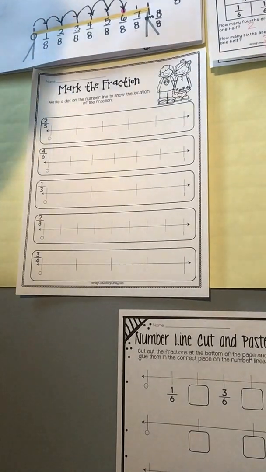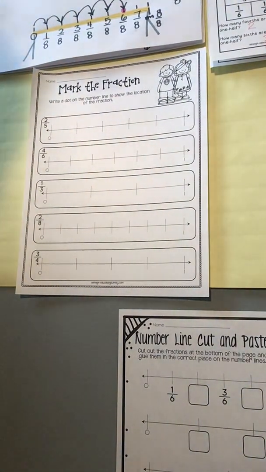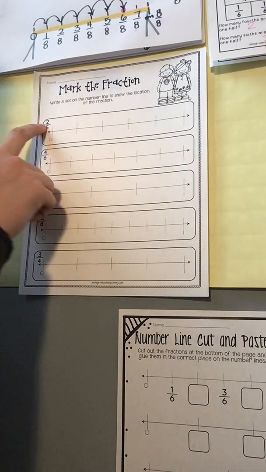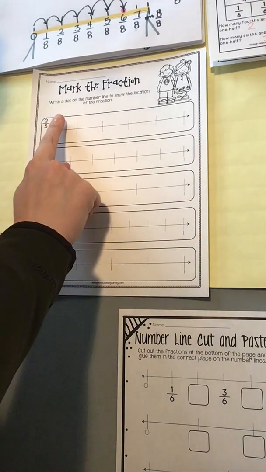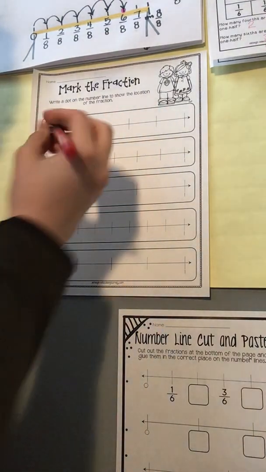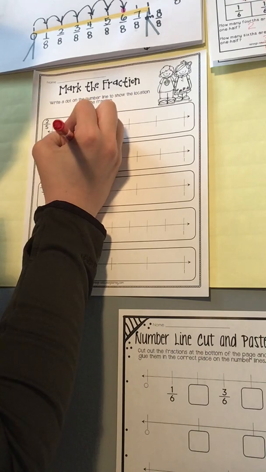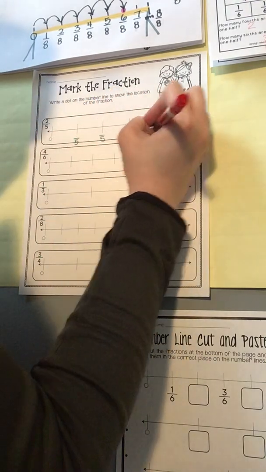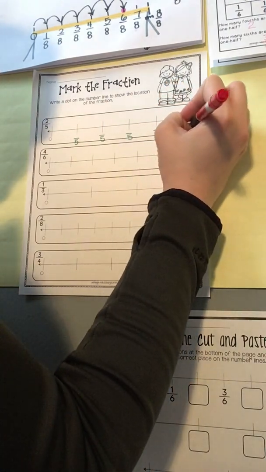So, mark the fraction. This is what we've been working on, and what we were working on yesterday. We're going to work it again. Okay, they tell us what the whole is, but I just want to check just in case. 1, 2, 3, 4, 5. Okay, so my denominator is 5. It's out of 5. So I'm putting out of 5, out of 5, and out of 5.